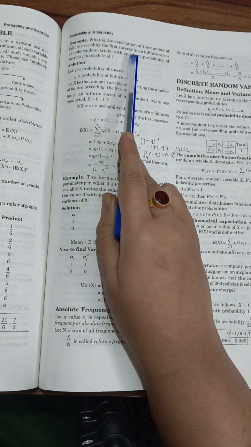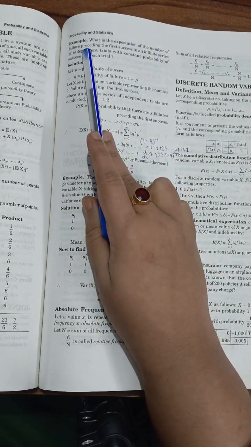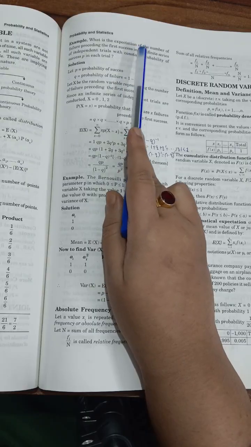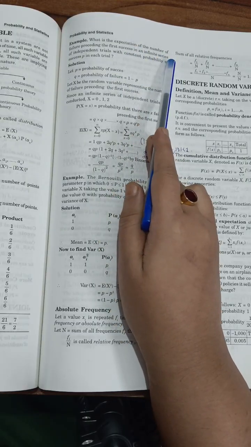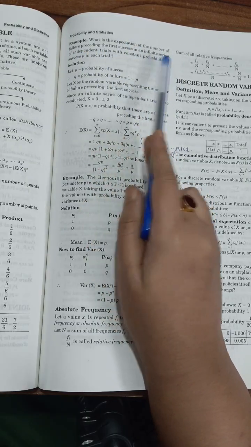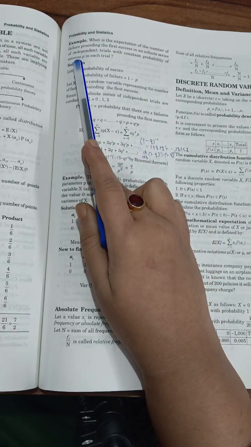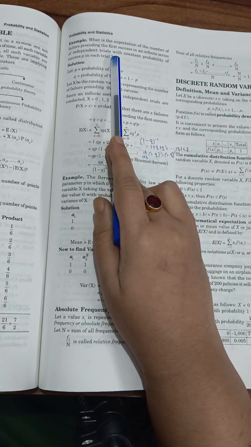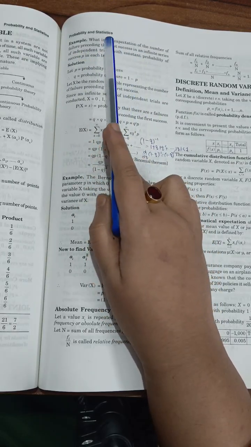What is the expectation of the number of failures preceding the first success in an infinite series of independent trials with constant probability of success p in each trial? What does this mean?